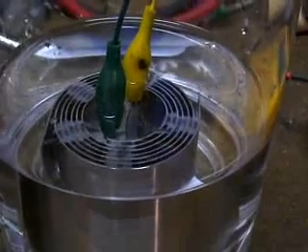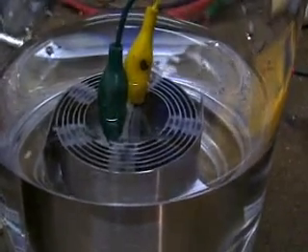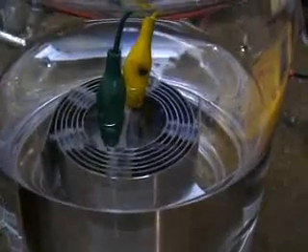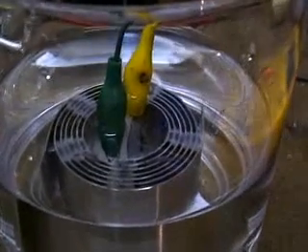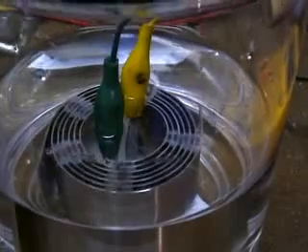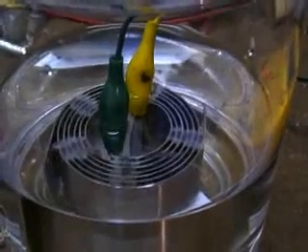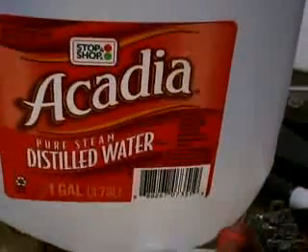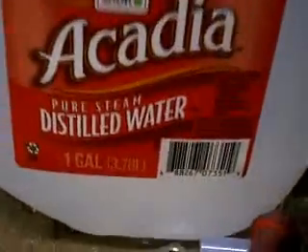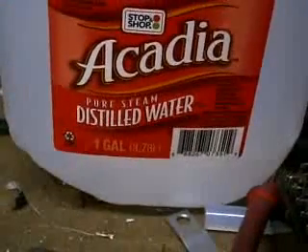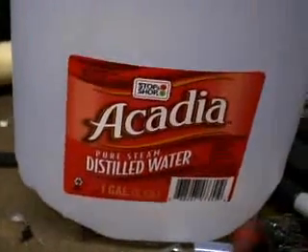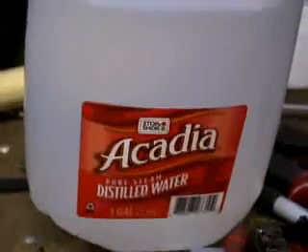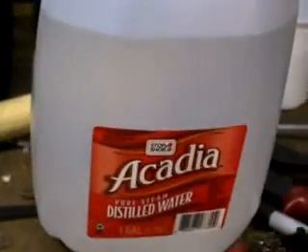Okay, it was suggested that I might have made a mistake by taking the drippings from an air conditioner for my "distilled" water. So I went to Stop and Shop today and picked up a gallon of pure steam distilled water, just to make sure that I'm not introducing any anomalies into the measurements that I'm taking.